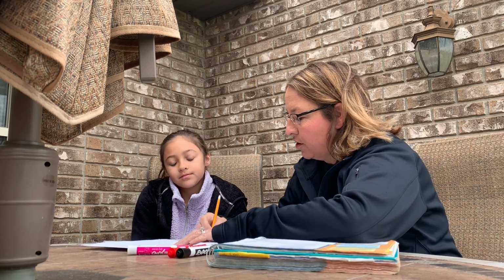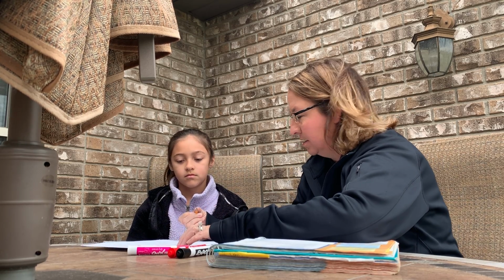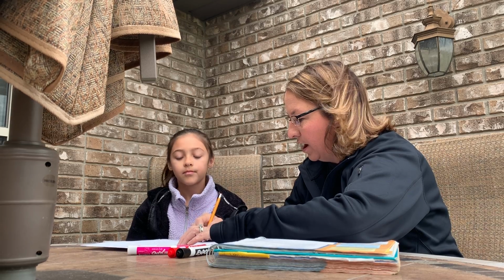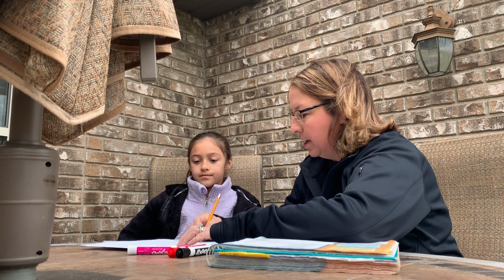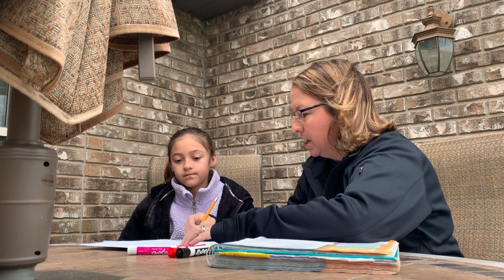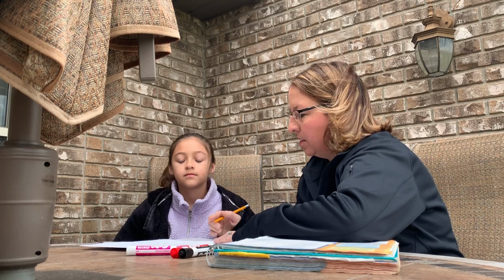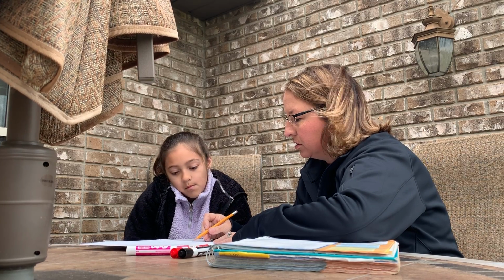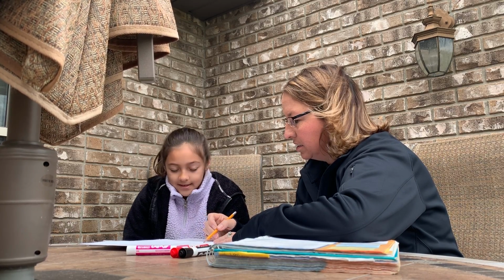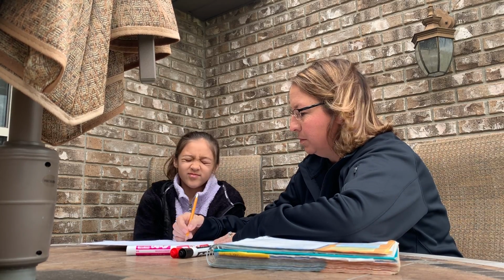So we could have said for our number sentence, 3 and 1/3 plus another 3 and 1/3, plus another 3 and 1/3, plus one more 3 and 1/3, right? Then we can add up our whole numbers first. 3 plus 3 is 6, plus 3 is 9, plus 3 is 12.